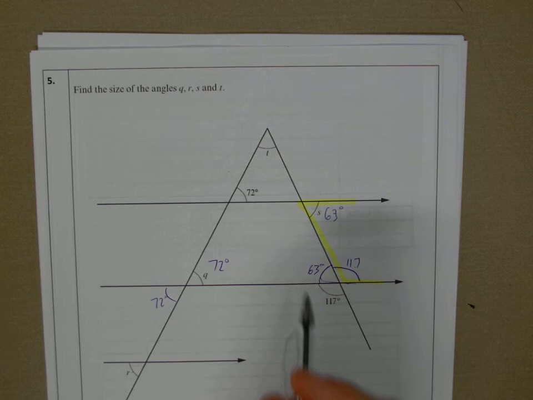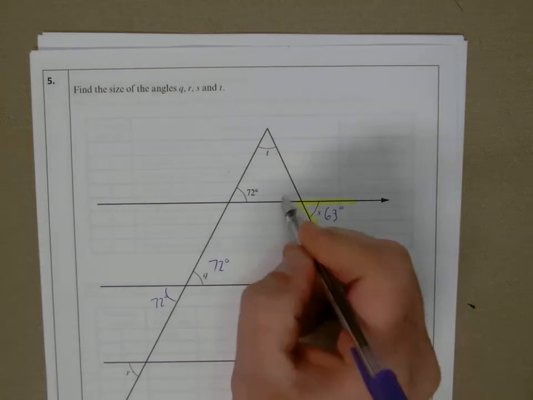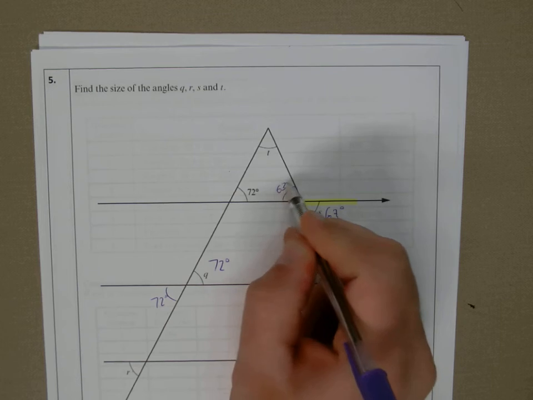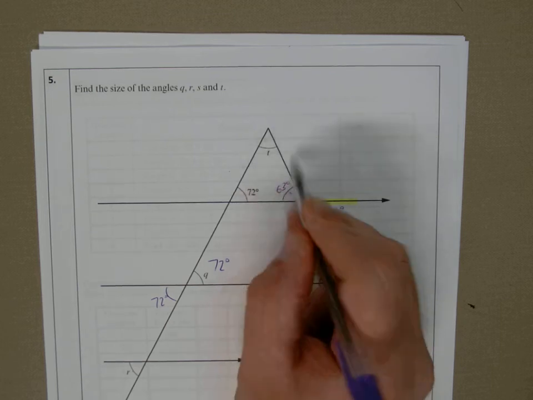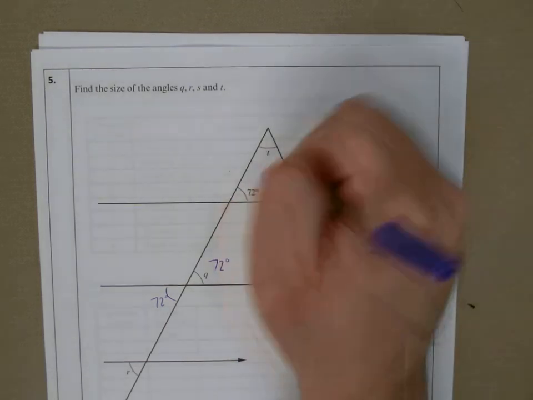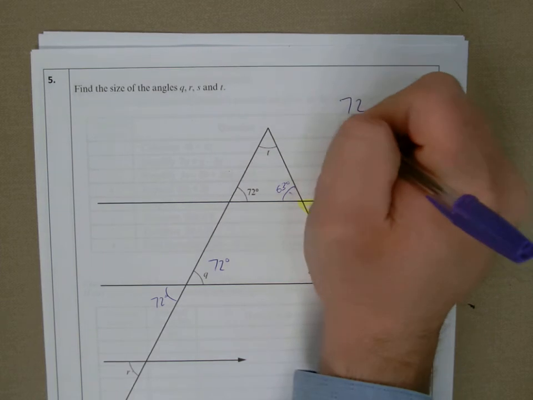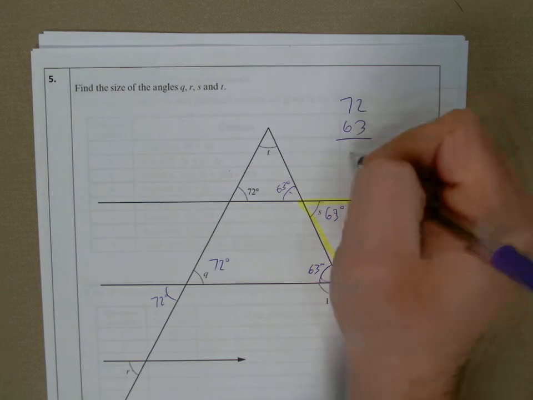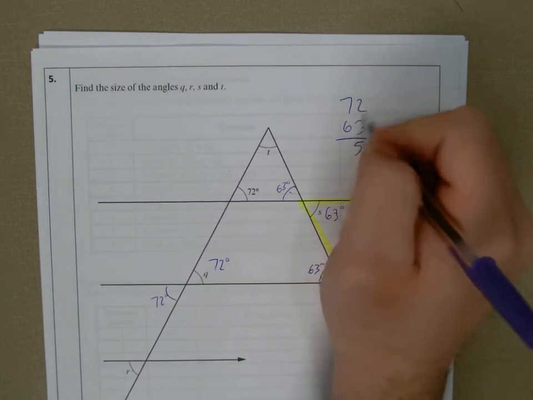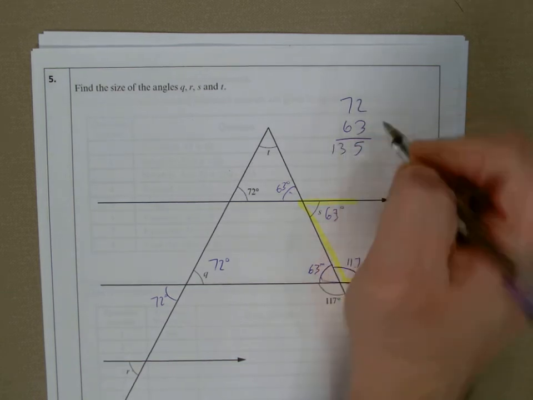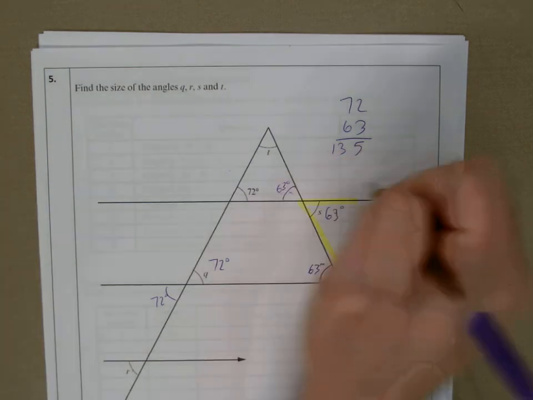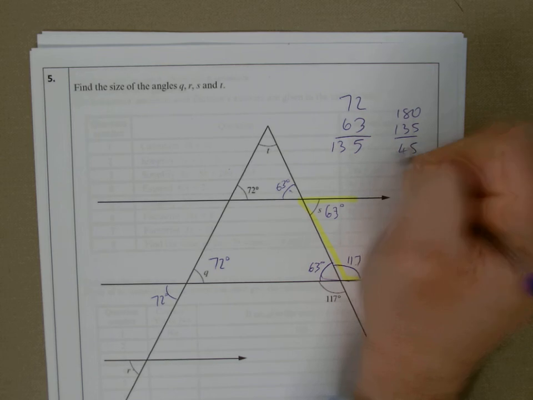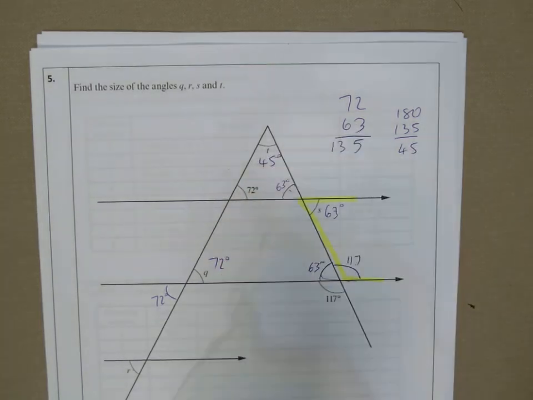Now to get T, we're almost there, but again, appreciate opposite angles are equal, so we're going to have 63 here. And then look, zoom in, you can see we've got a triangle. With a triangle, we know that if we add the two we know, we can work out the third one. So 72 and 63, that adds up to 135. If I take that away from 180, I'm left with 45. So T will be 45.